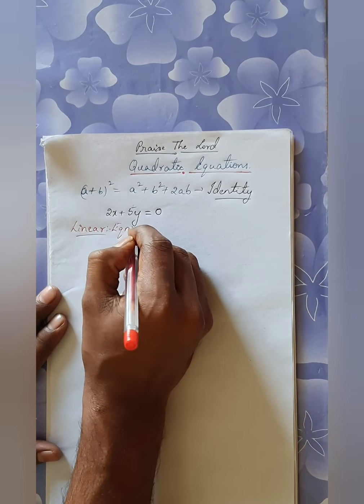Similarly, the linear equation in three variables is ax plus by plus cz plus d is equal to 0. So this is a linear equation in three variables. The variables are x, y and z. Remember, a, b, c, d are all real numbers.